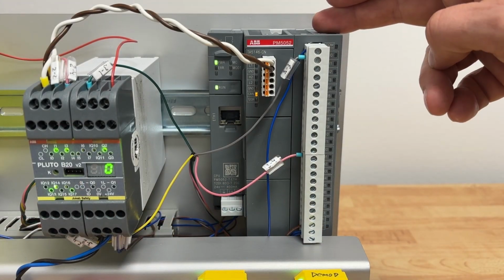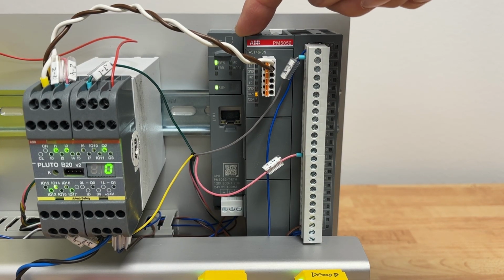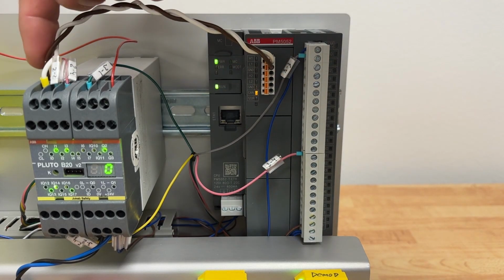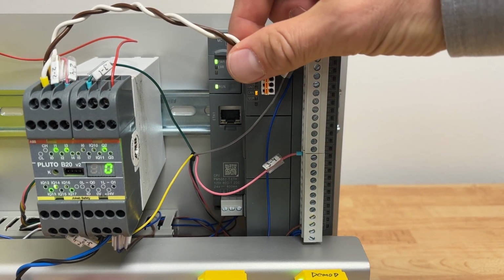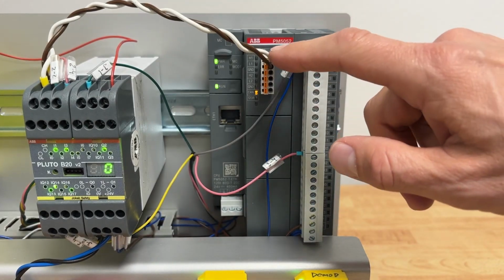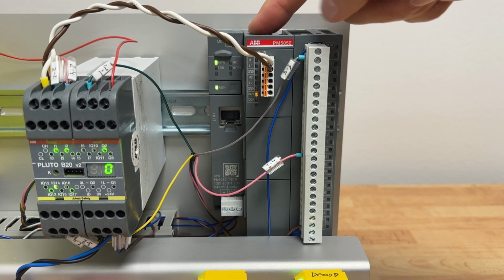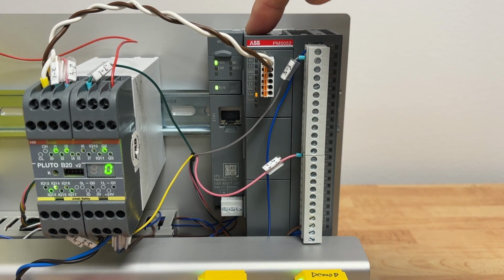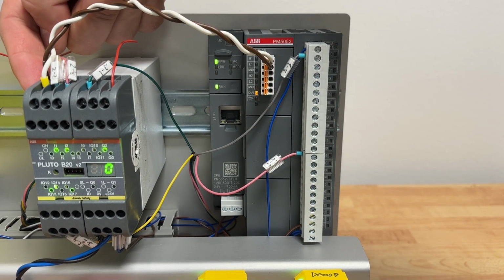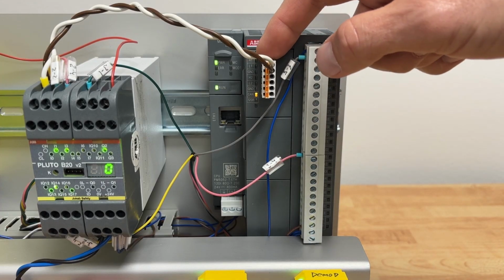The AC500-eCo PLC is fitted with an option board for a CAN interface. The CAN interface is connected to the Pluto safety controller using twisted pair leads. It's terminated in both ends. Inside on the option board there is a switch that you can use for the 120 ohm resistor, and here is a resistor fitted. So when you measure between CAN high and CAN low, obviously when power is switched off, you will have 60 ohms.